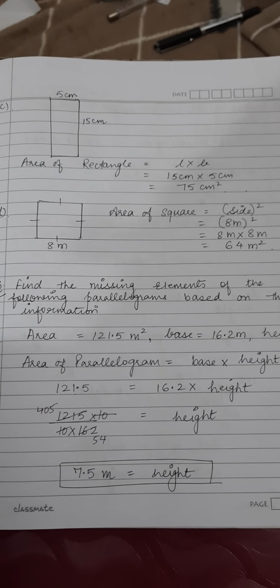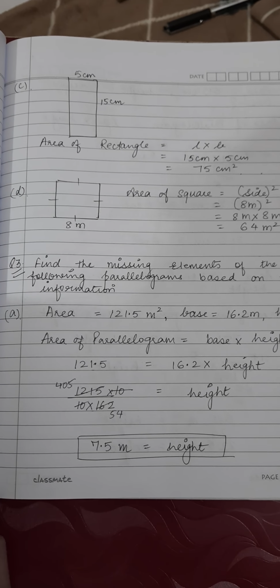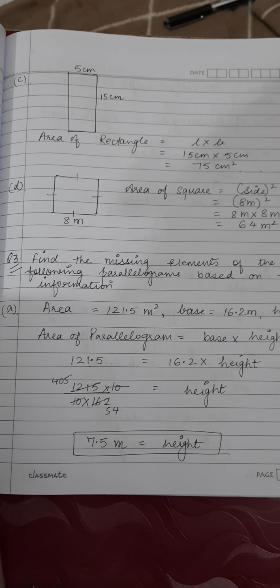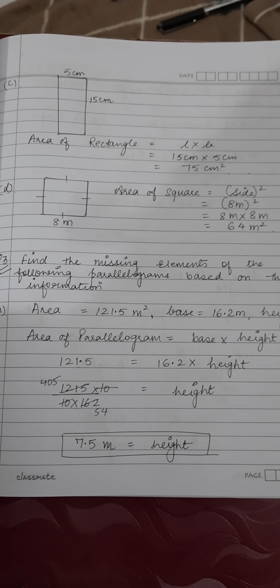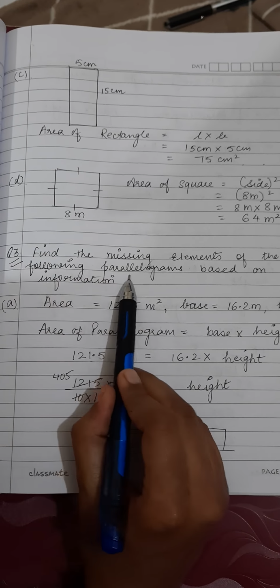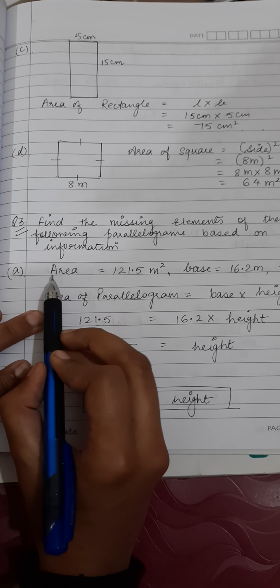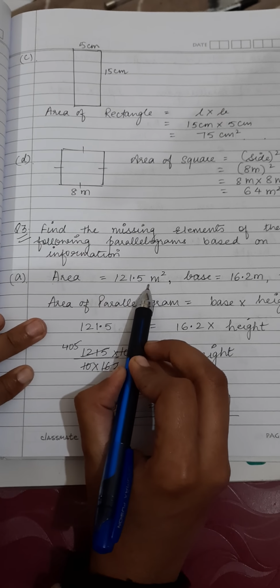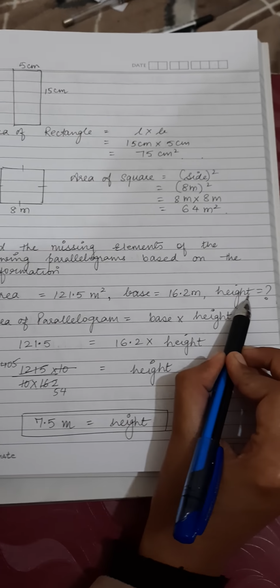Now let us do question number 3. Question number 2 we will be doing afterwards. We have to do that in the book. Now firstly, let us do question number 3. Find the missing elements of the following parallelograms based on the information provided. Now the information given to you is, in A part the area of a parallelogram is given to you, base is given and you have to find the height.